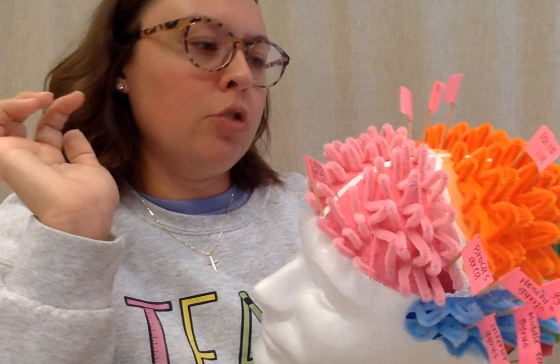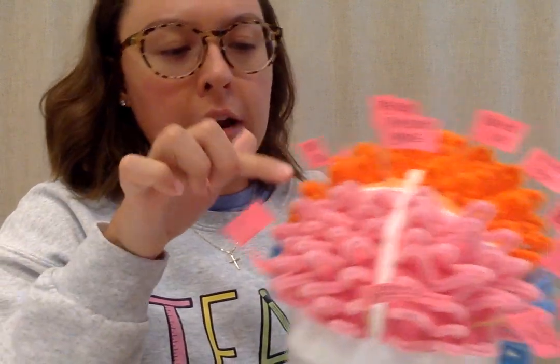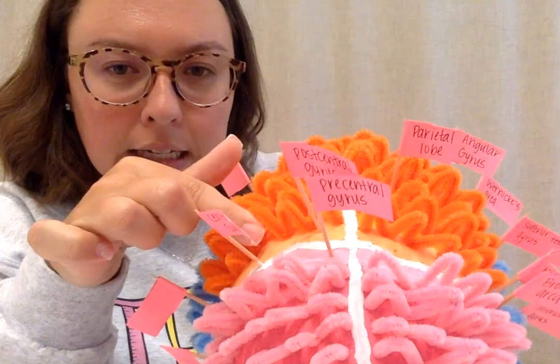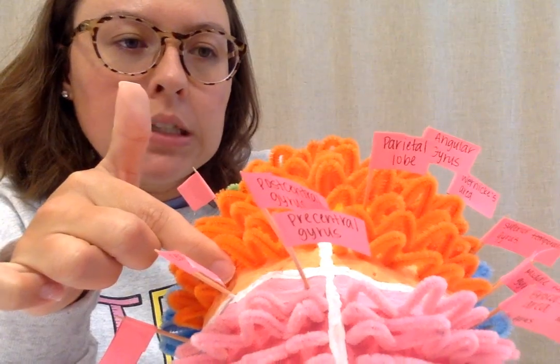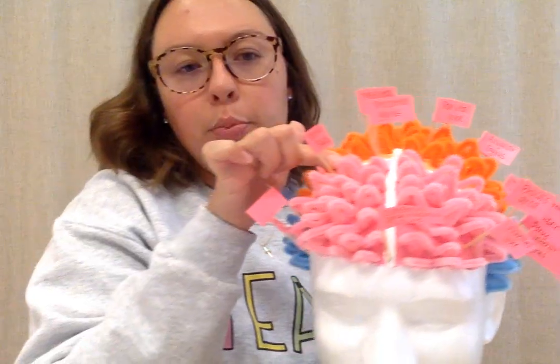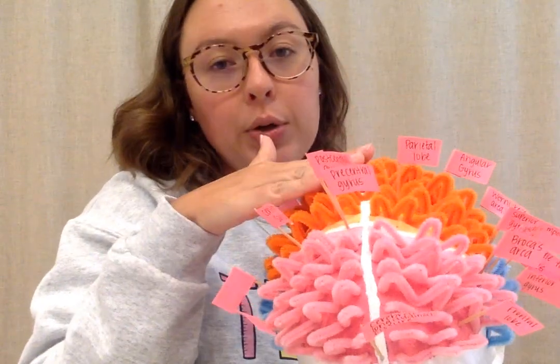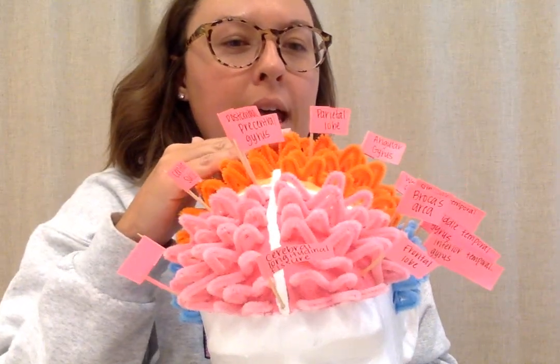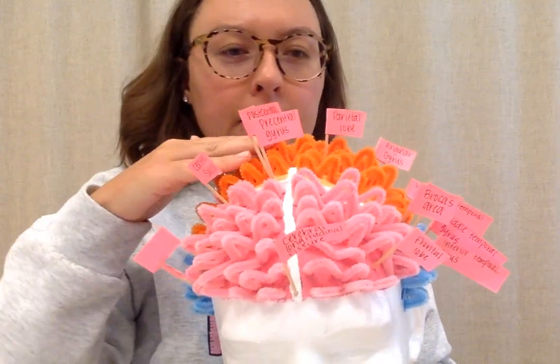Right behind the central sulcus is the postcentral gyrus, which I have marked here in that light orange color paint. It's a primary receptive area for somatic sense, such as touch, pain, temperature, and pressure, and it's located in the parietal lobe, which is marked here in orange. The parietal lobe is located right behind the frontal lobe.